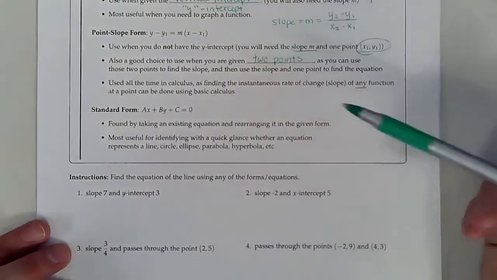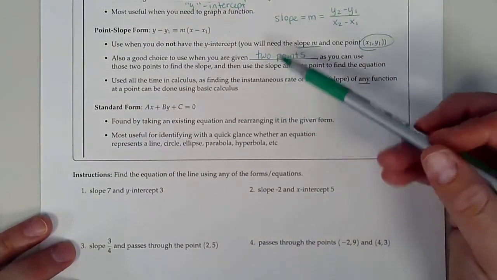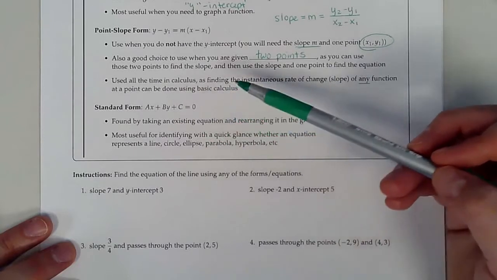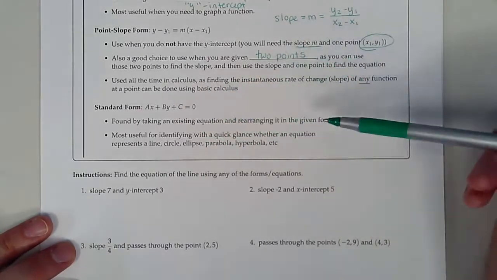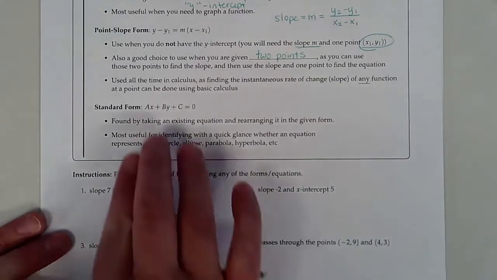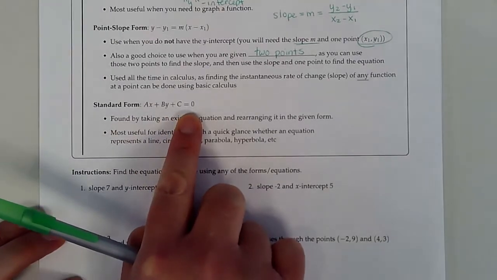Right, the last one, we're not going to use this one too terribly much, but this is the other form of a linear function. It's ax plus by plus c equals 0. And we generally get that by just rearranging an equation we already have so that it matches this form. Okay, so this tells me that what I'm looking at is a line.